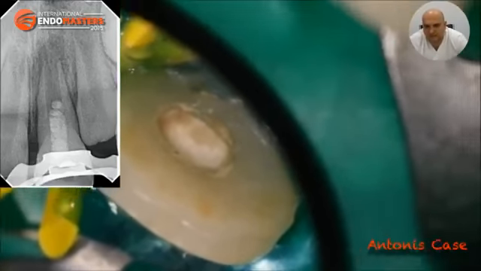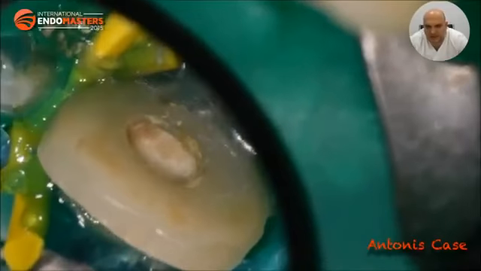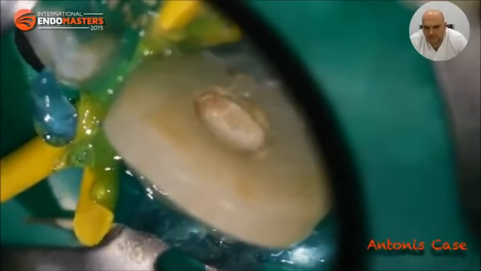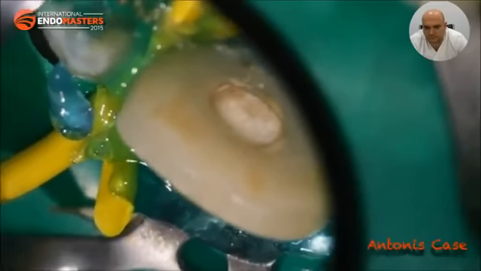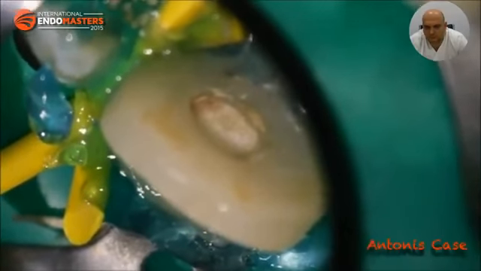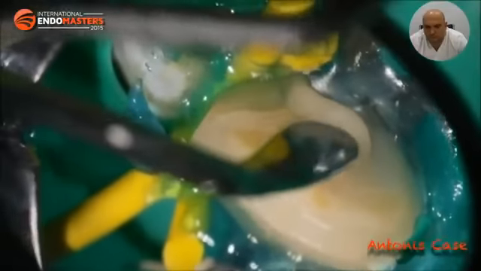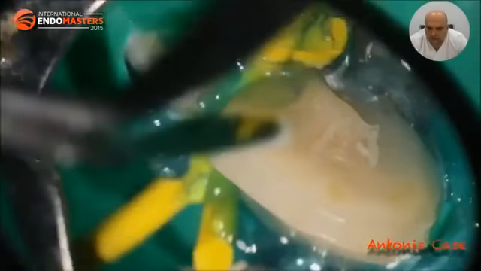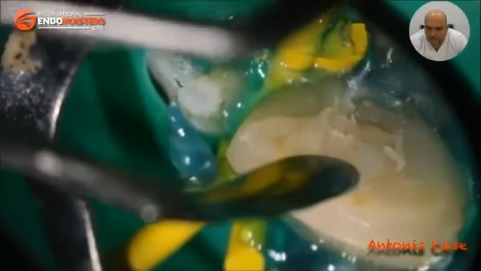This is the clinical image, however in this case I overpressed a little bit the MTA. Temporary restoration, glass ionomer restoration.